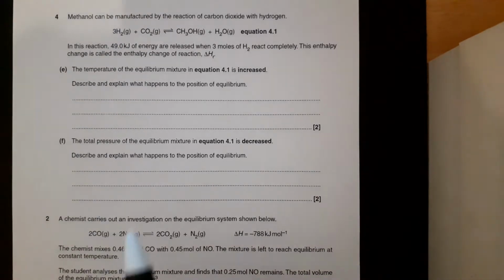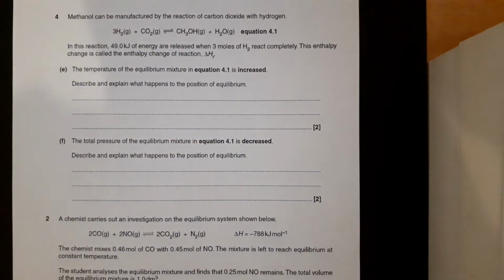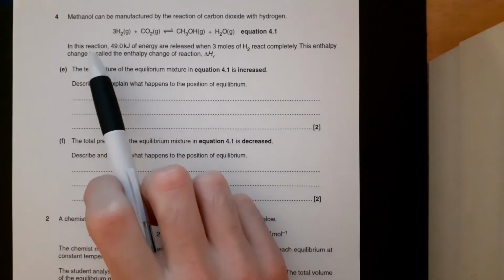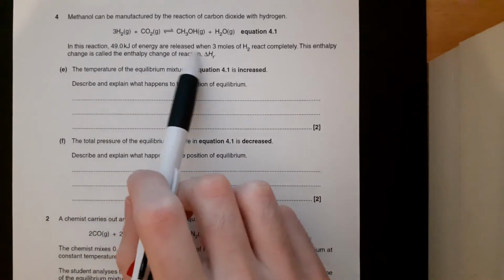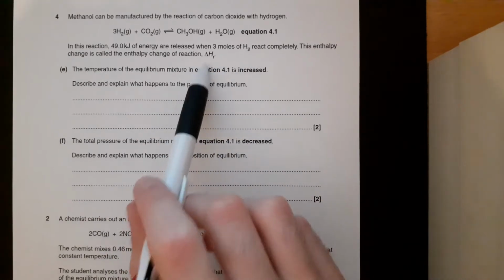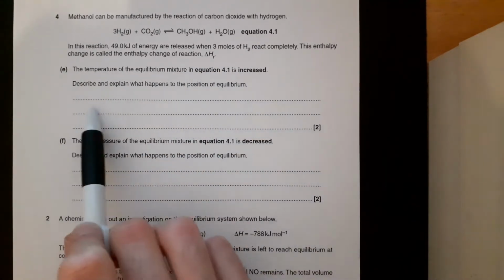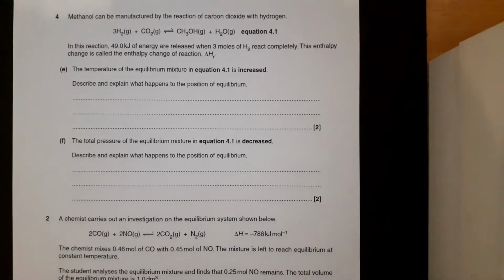So this first question here, we've been given our reaction. It's a reversible reaction, obviously. And it says, what does it say? In this reaction, 49 kilojoules of energy are released when 3 moles of hydrogen react. This is the enthalpy change of reaction. Okay. The temperature of the equilibrium mixture is increased. Describe and explain what happens to the position of equilibrium.